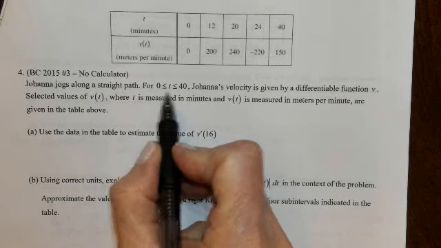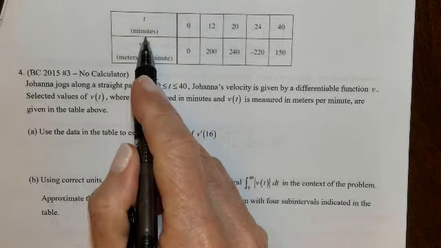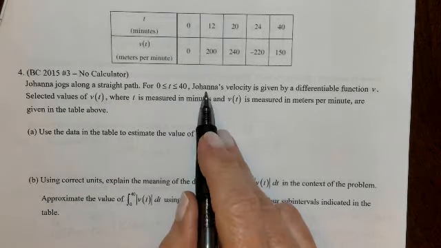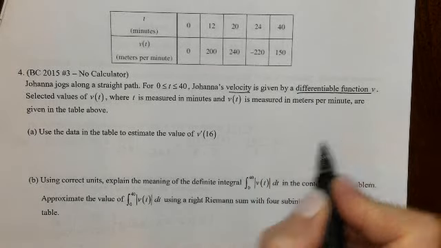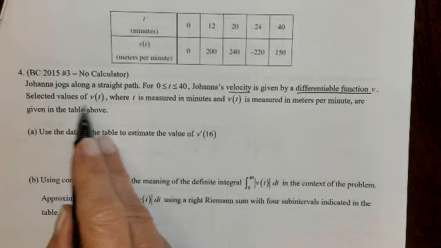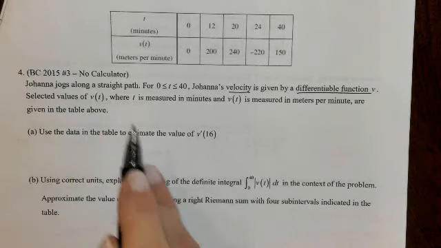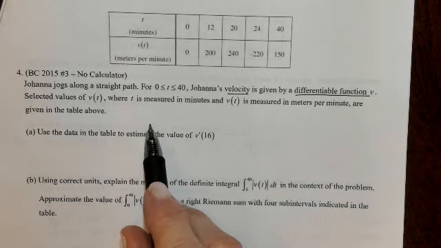For time between 0 and 40 minutes, Joanna's velocity is given by a differentiable function v. So the velocity they're telling us is differentiable. Selected values of v, where t is measured in minutes and v is measured in meters per minute, are given in the table above.